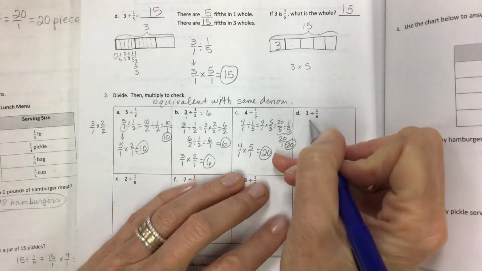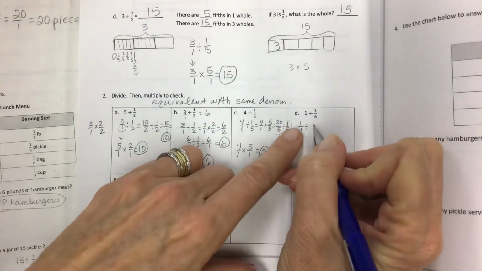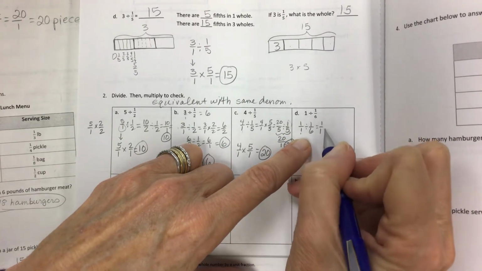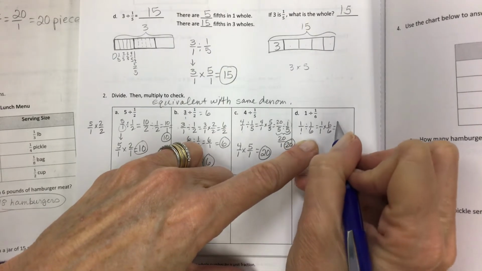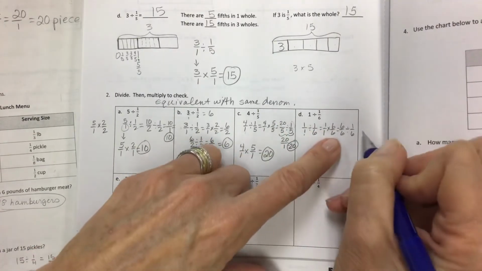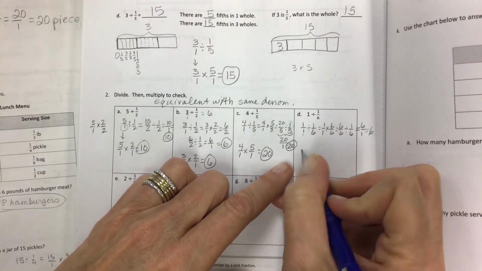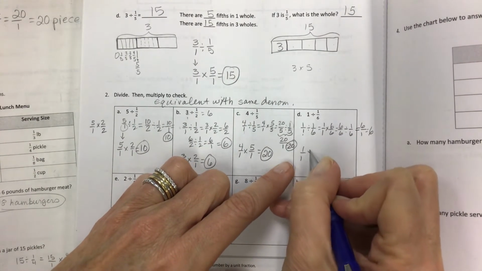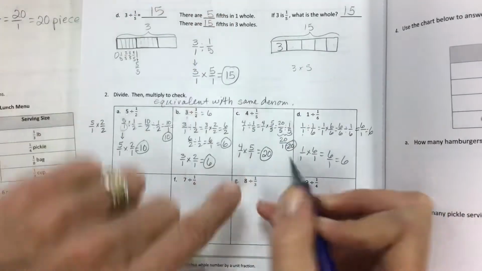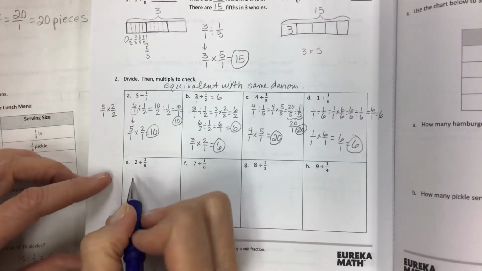Okay, 1 over 1 divided by 1/6. This has to be bigger. It's got to be at least 6. So take 1 times 6/6 and get 6/6. Now divide by 1/6, the step I forgot over here, and get 6 over 1. So we get 6. Take the 1 over 1, multiply by the reciprocal, and you get 6 over 1, which is 6. Sometimes I just skip that step because it's so repetitive.